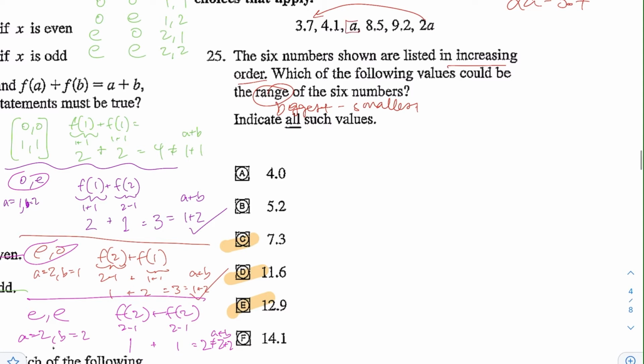Now, a can be anything between 4.1 and 8.5. And because you can have decimals and you can have duplicates, a could be equal to either of these endpoints.